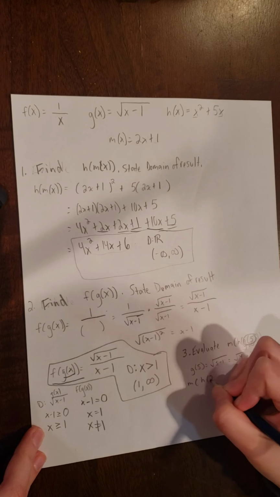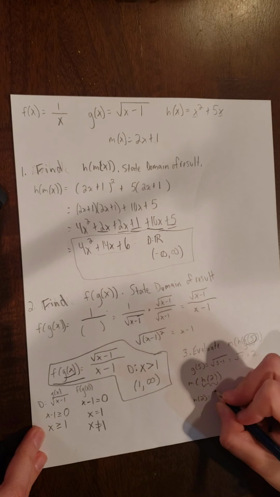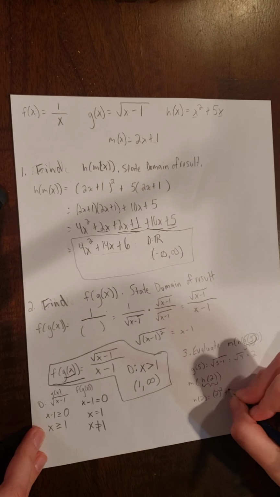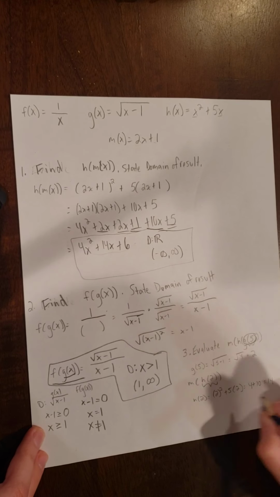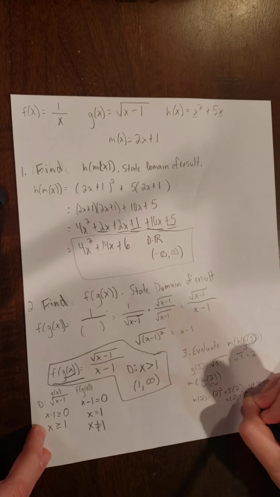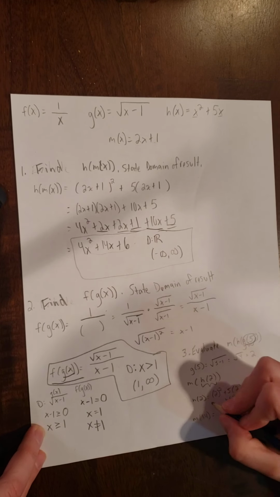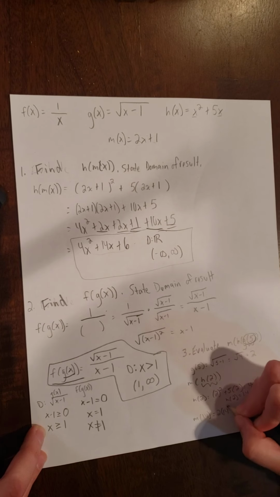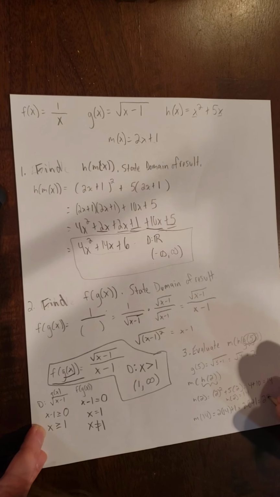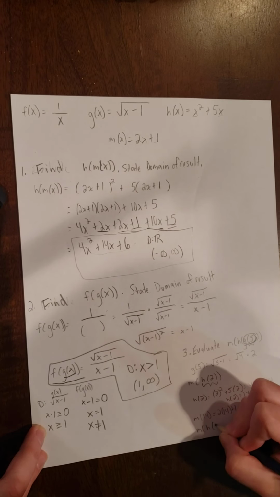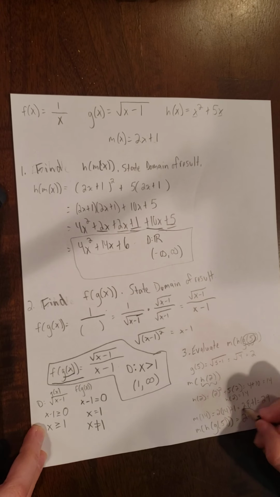m of h of 2. So now we need to find what h of 2 is. h of 2 is going to be 2 squared plus 5 times 2. So that's going to be 4 plus 10. That's going to be 14. So h of 2 is 14. So m of 14 is what we need to evaluate. So that's going to be 2 times 14 plus 1. That's going to be 28 plus 1. That's going to be 29. So m of h of g of 5 evaluates to be 29.